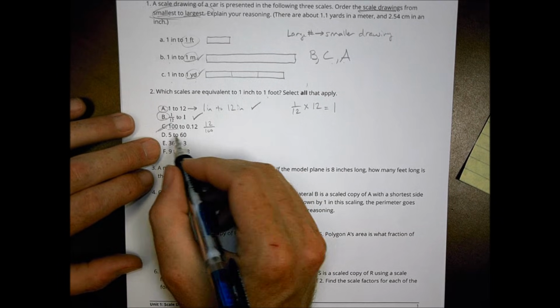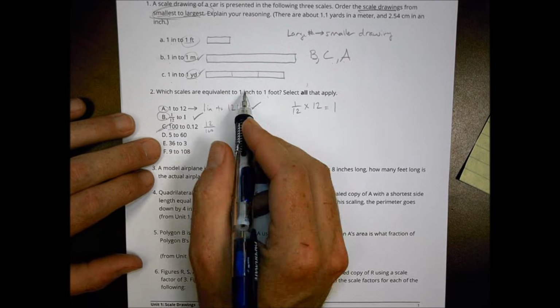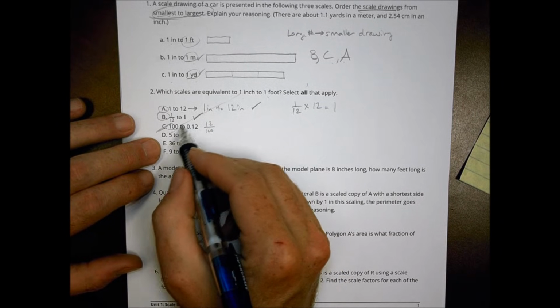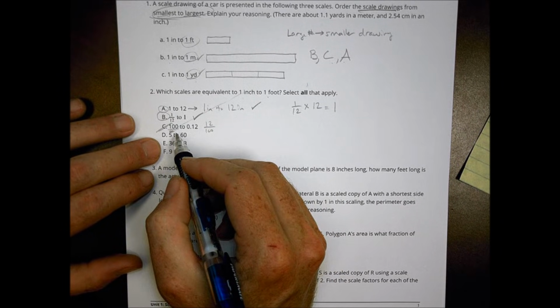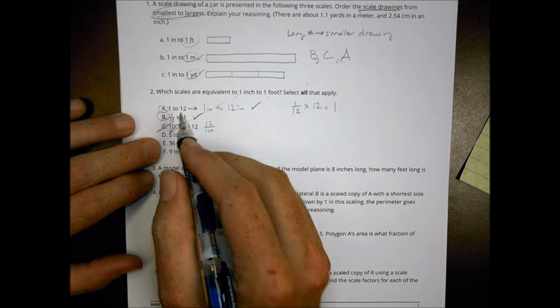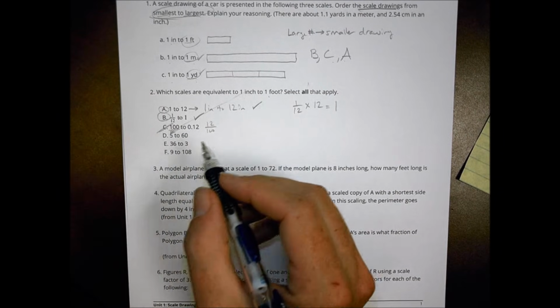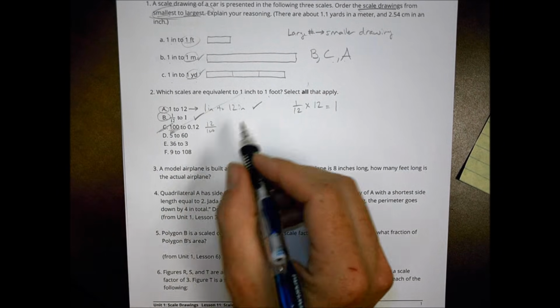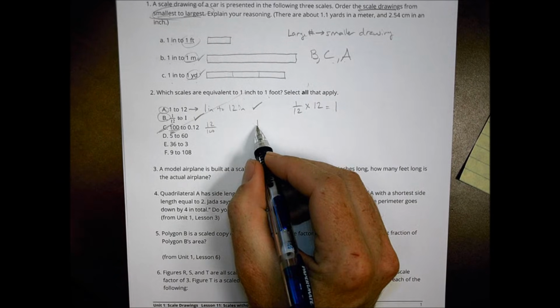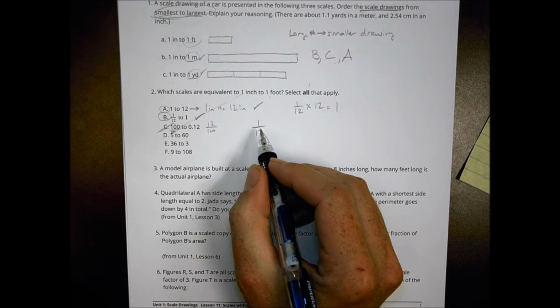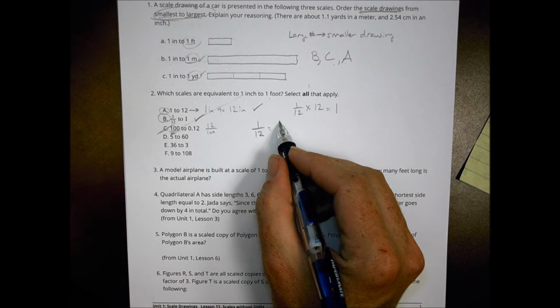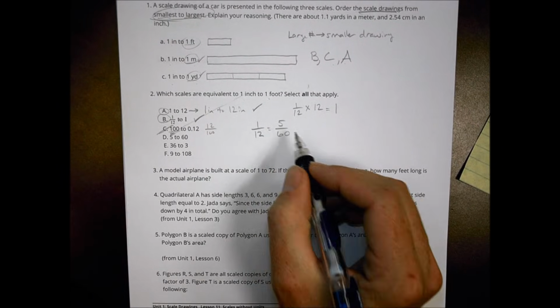For this one, 5 to 60, well, 5 inches. Let's think about this. If I have 5 inches and then going to 60, is that going to get me to 60? How is that going to work there? Well, this is 1 to 12 in terms of inches. Is that equivalent to 5 inches is the same to 60?